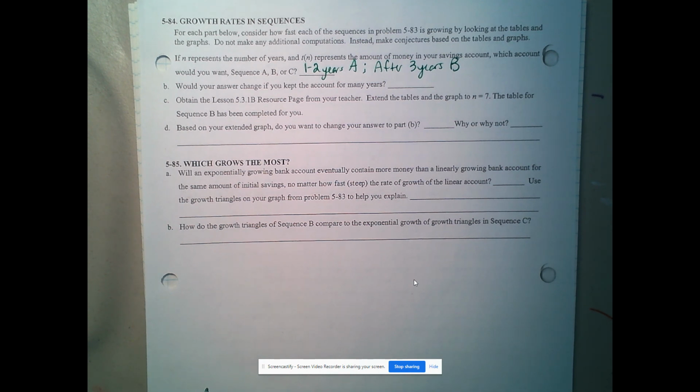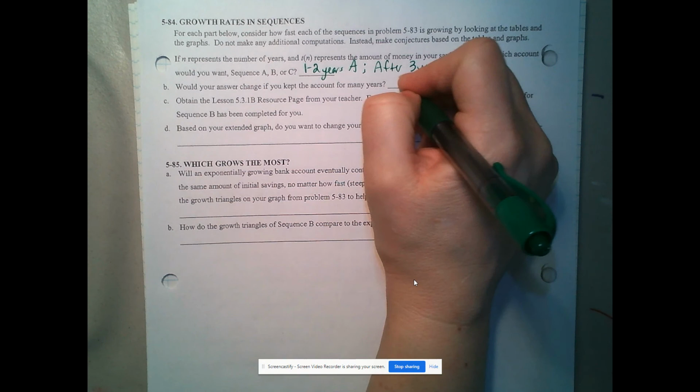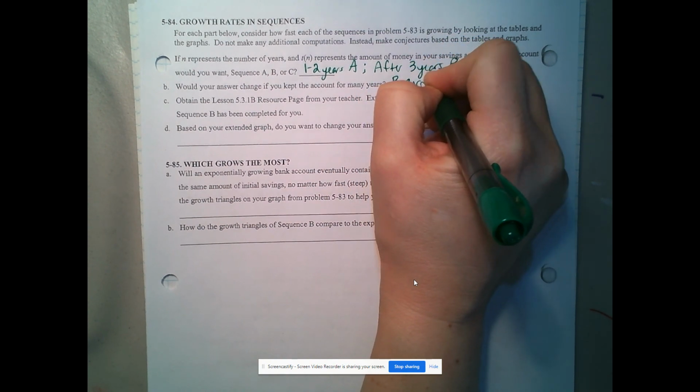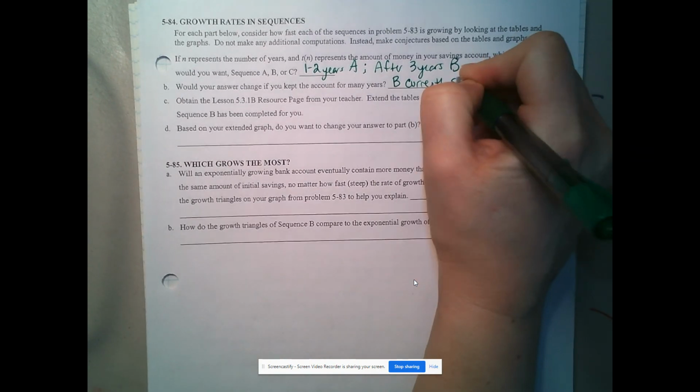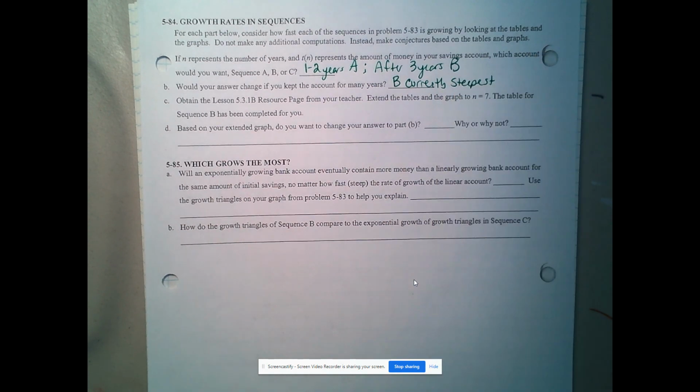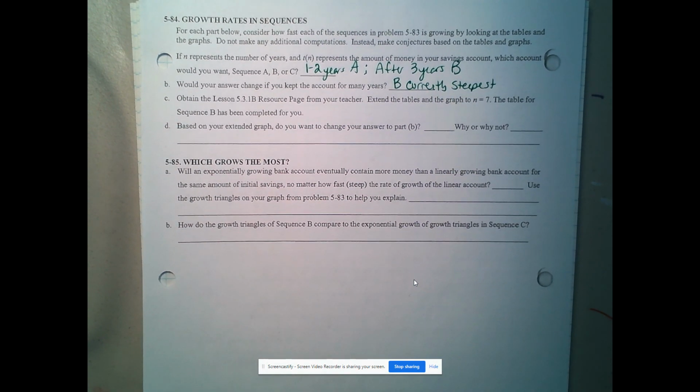Would you change your answer if you kept the account for many years? B looks pretty steep, so I would say B might be the steepest. B is currently the steepest, so that might be our best shot, but it looks like they could intersect. We might want to zoom out on our graph, use a graphing calculator, and look at more of the graph.